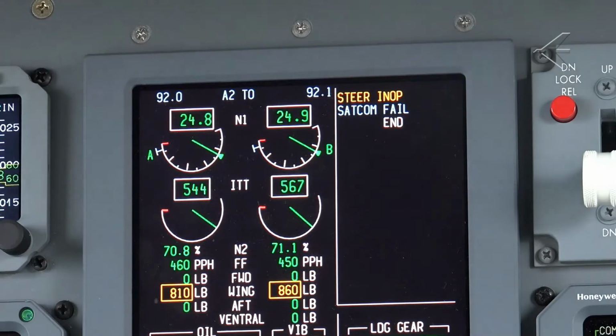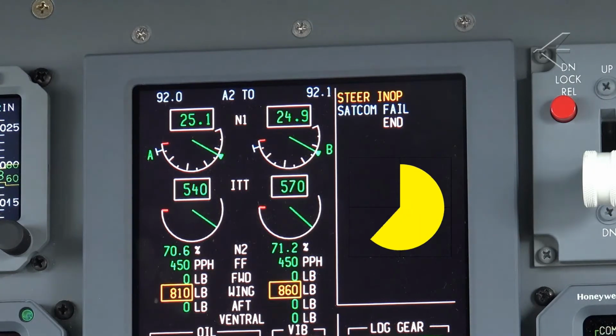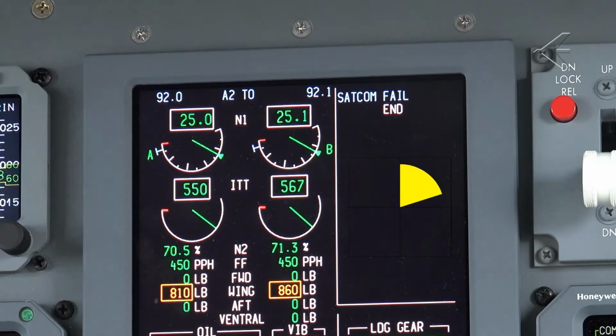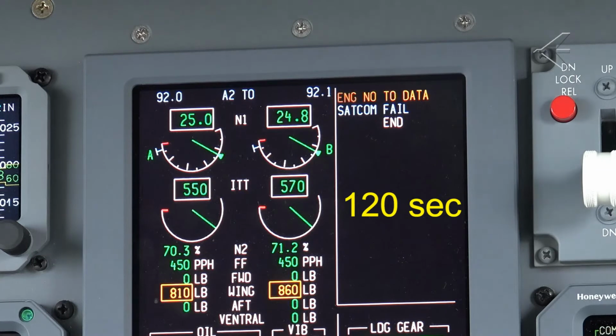The engine takeoff no data ICAS message appeared 30 seconds after the aircraft landing, causing an unnecessary flight crew action during landing and rollout. With the new FADEC software version B9.4.1, the message will now appear 120 seconds after landing, reducing the flight crew action during landing and rollout.